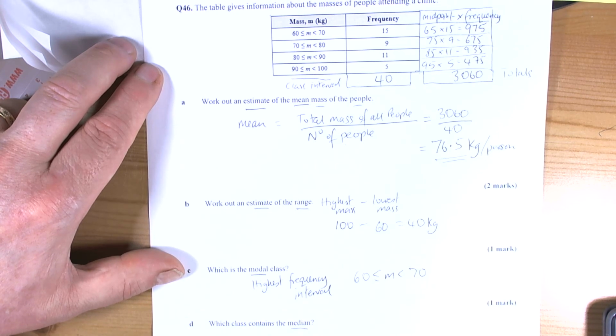The last part of this question says which class contains the median. Well, we know the median's about the middle, so the middle person. There's 40 people, so we add 1 to that and divide by 2, and that tells us we're looking for the 20.5th person. So we need the 20th and the 21st people, because you can't have half a person, but we want to be exactly in the middle.